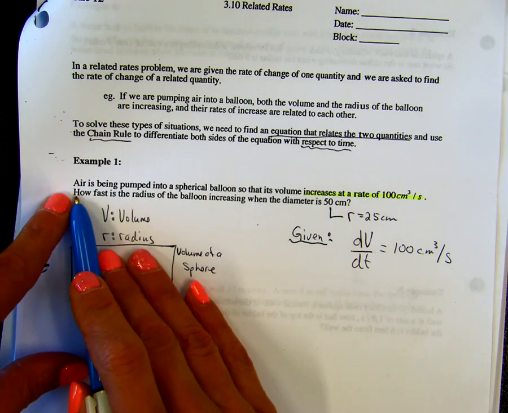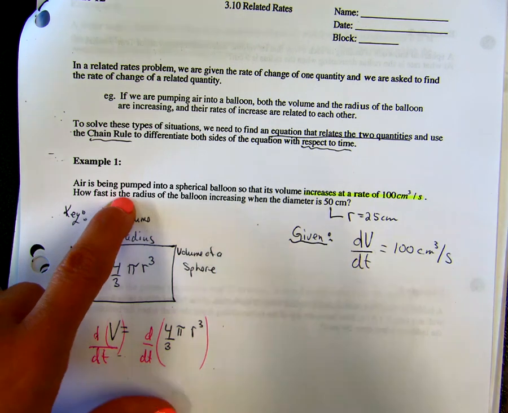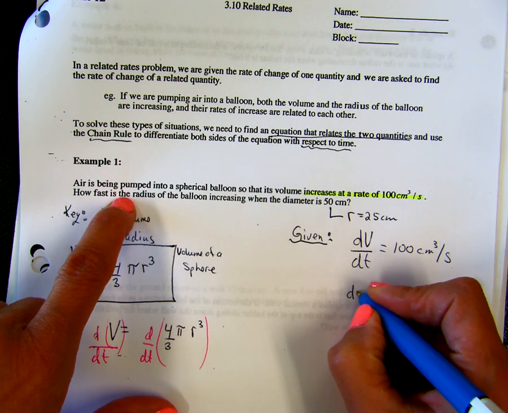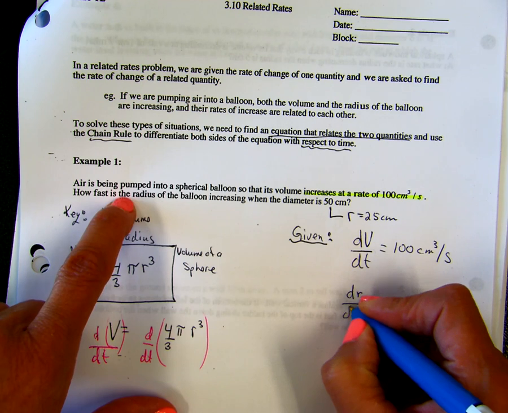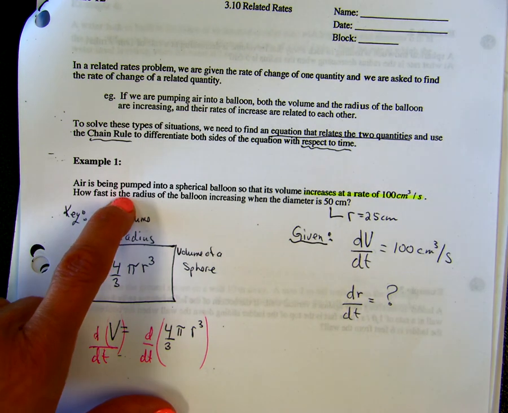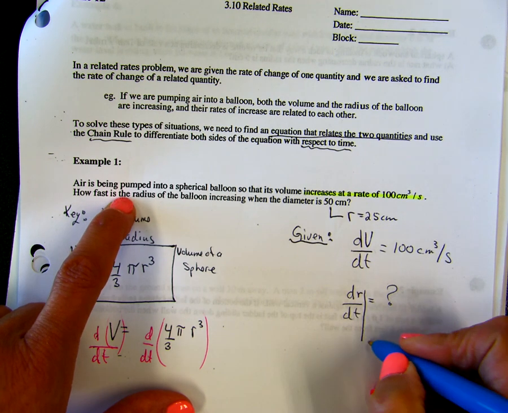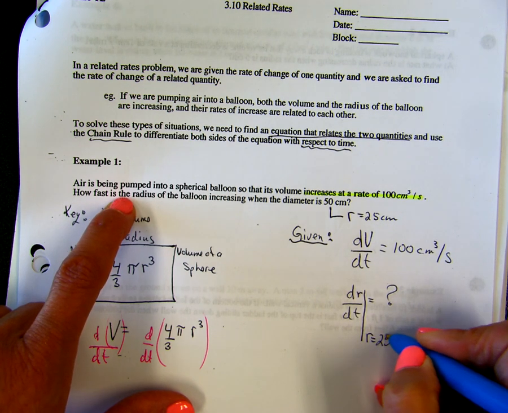Okay, what's the question you're being asked? How fast is the radius increasing? You're looking for the change in the radius with respect to time. That's the question you're being asked. And as we just discussed, that's not constant like our volume is. We're being asked to find that at the instant r is 25.